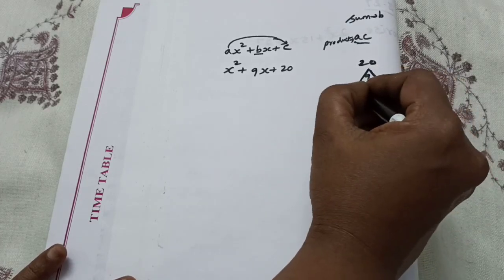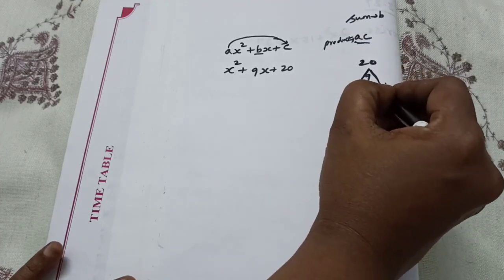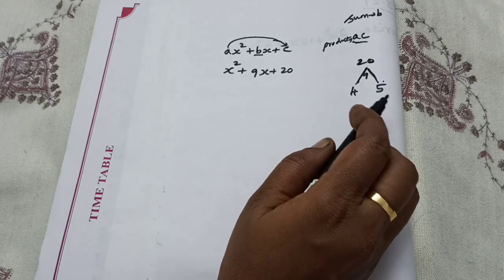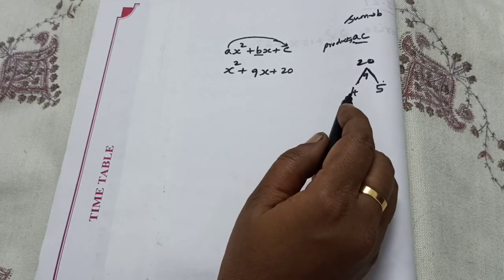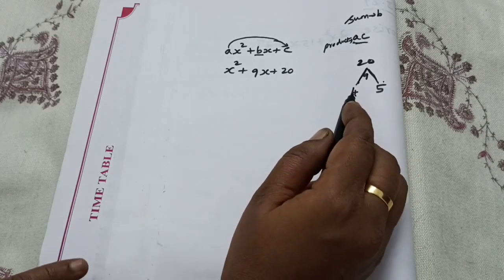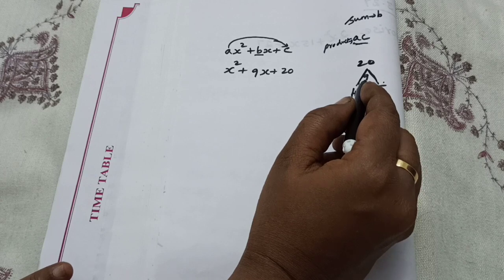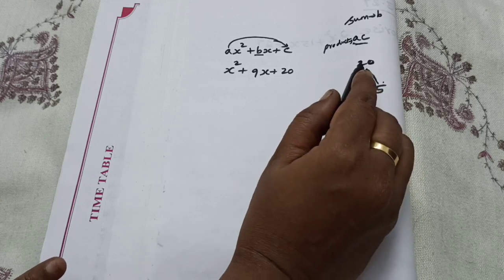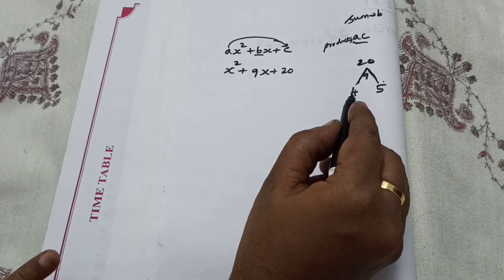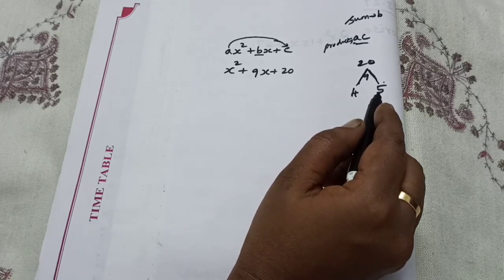Then one more number pair is there. 4 into 5. 4 fives are what? 20. Can you add these two? 4 plus 5 is, very good, 9. 4 plus 5 is 9. Then product is 20, sum is 9. What are the numbers? 4 and 5.